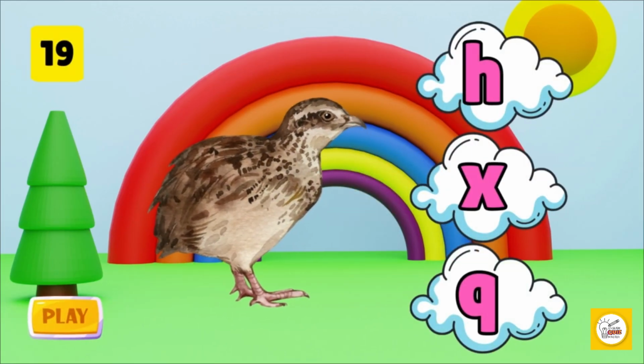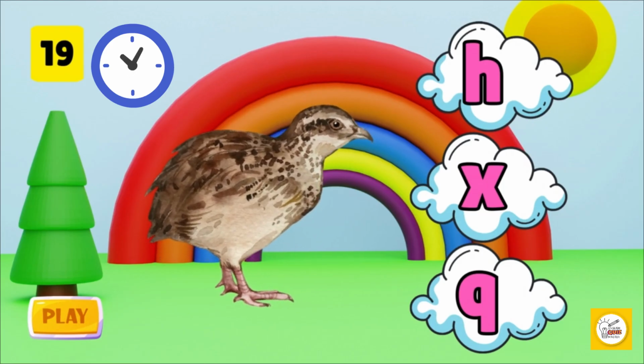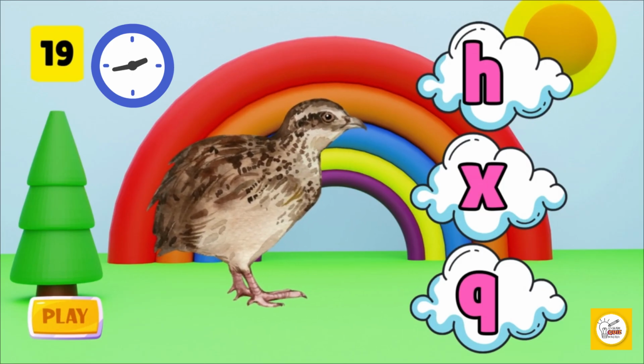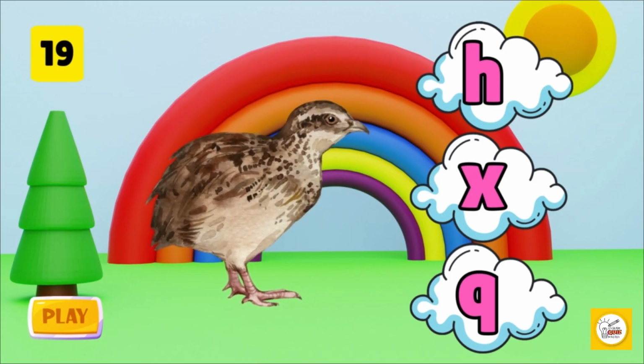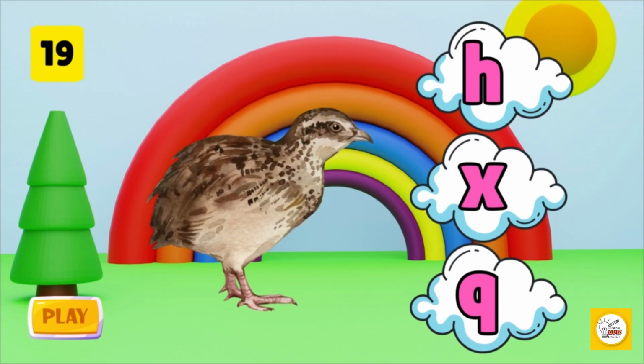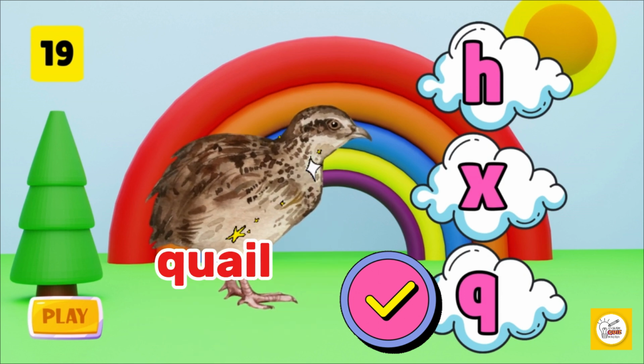What's the beginning letter? The beginning letter is Q. That's right. The word quail begins with the letter Q.